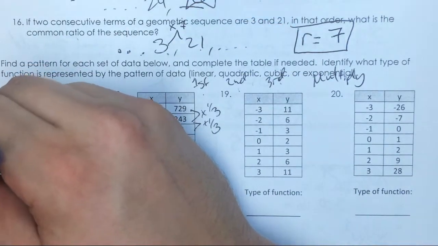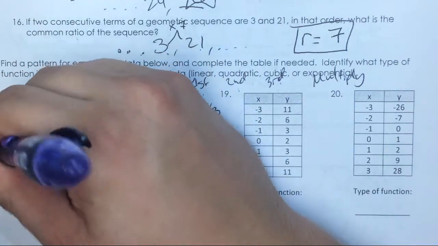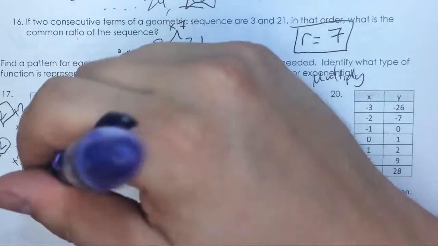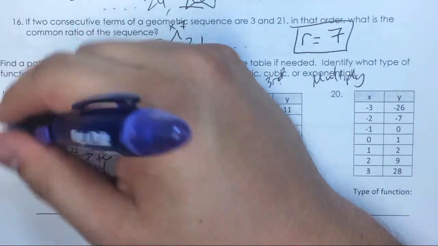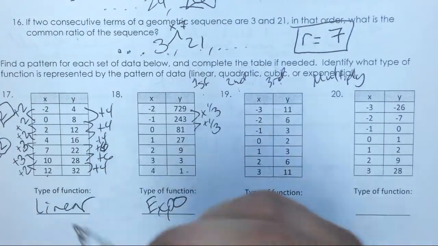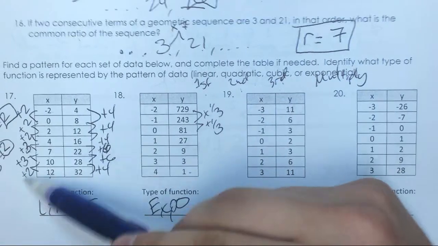Here's this one, 6/3 though. We got to check that. 6 divided by 3, that's 2. So that matches. Next one's 6/3, this one's 4/2. So all of our slopes match. When slopes are the same, we have a linear function. So that's our weird one. So you got one that's got weird stuff.